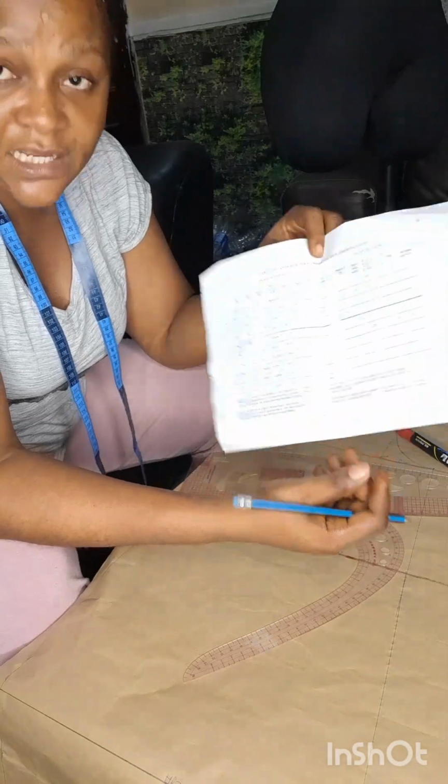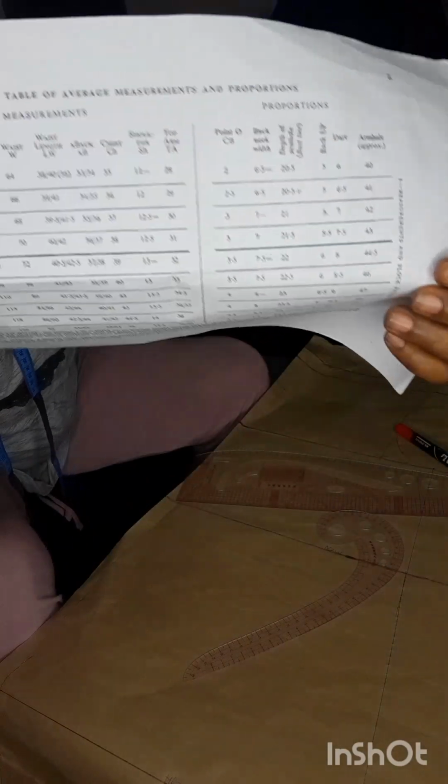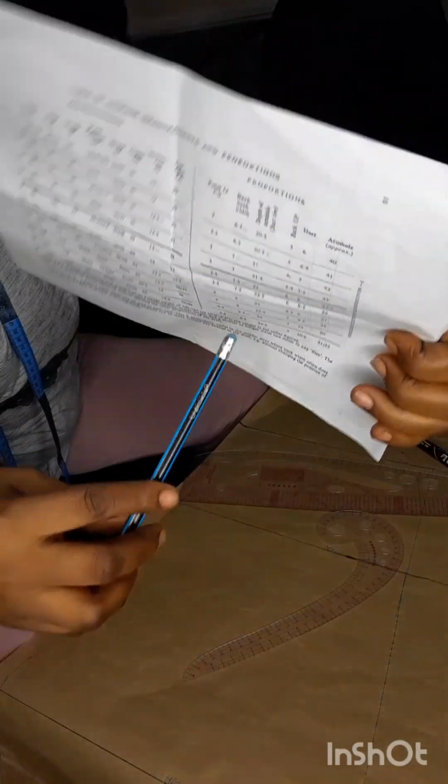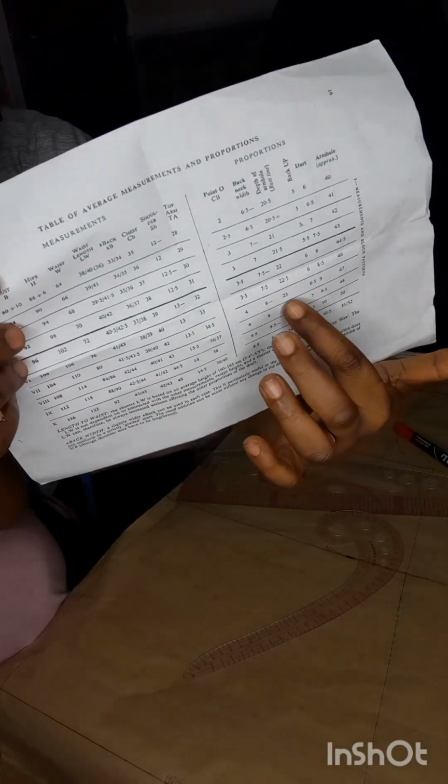According to the kind of pattern drafting I will be doing tonight, from Natalie Bray, she teaches us how to use centimeter. You can see this table. Like I said, the bust I'll be working with is bust 108. So I will go over to this table. You can see it is written there, table of average measurement and proportion. I will pick my measurement here, which is 108, and I will move to this second table to pick everything under that 108, and I will be working with it.